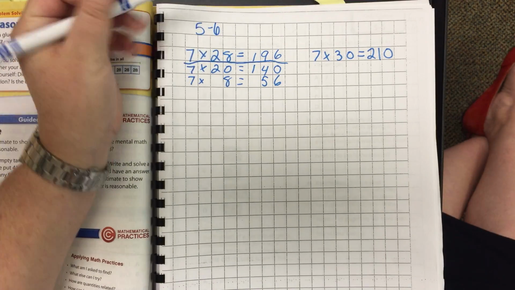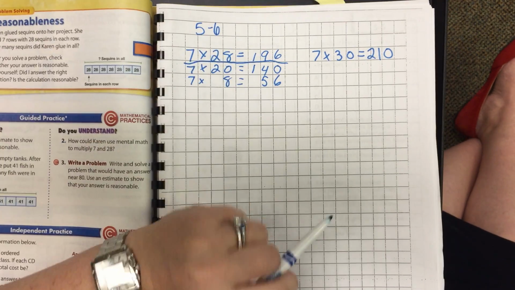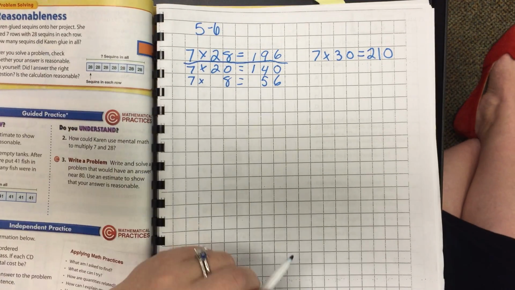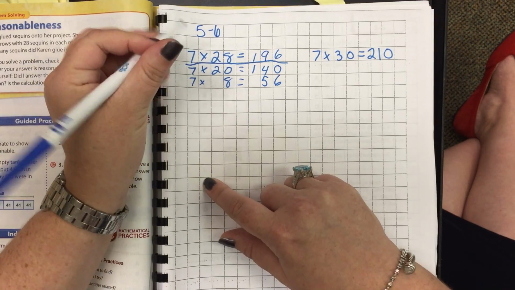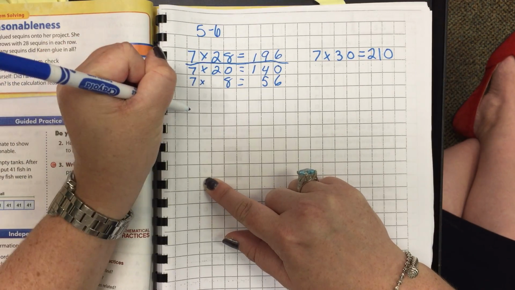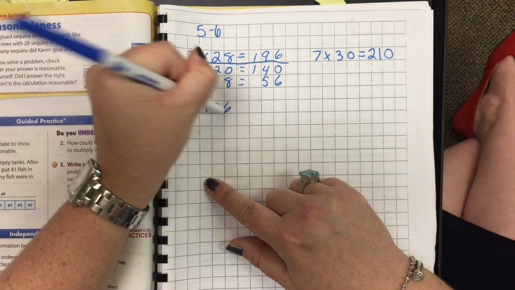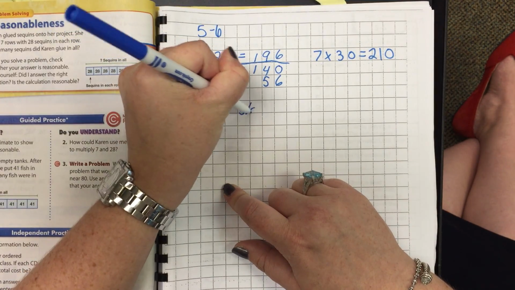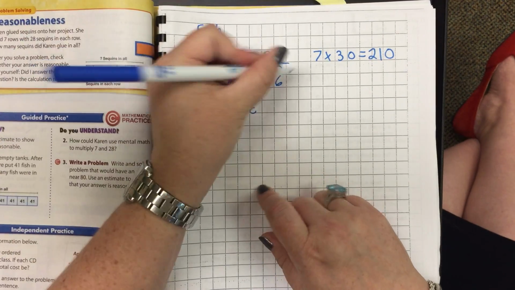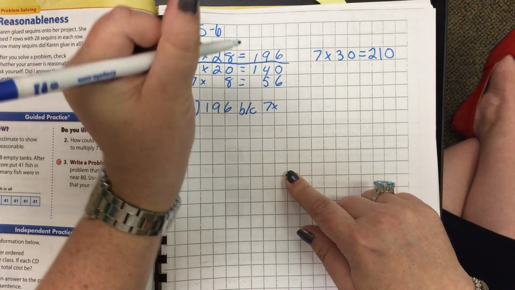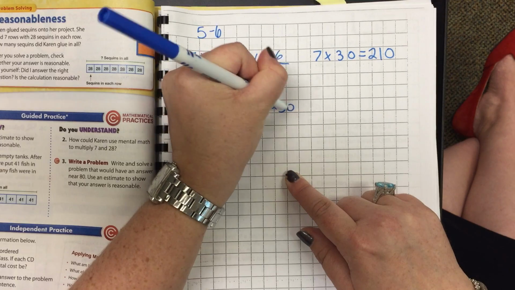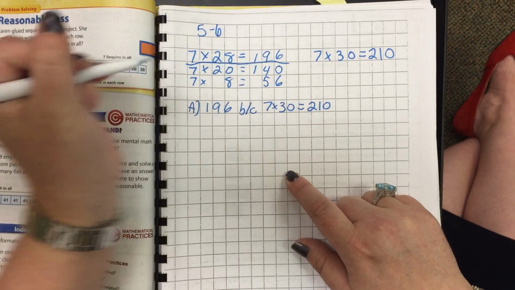What would be a reasonable answer for 7 times 28? And your answer choices would look like this. You don't have to write this down, but just watch. Your answer choices could be A, 196, because, BC means because, 7 times 30 is 210.